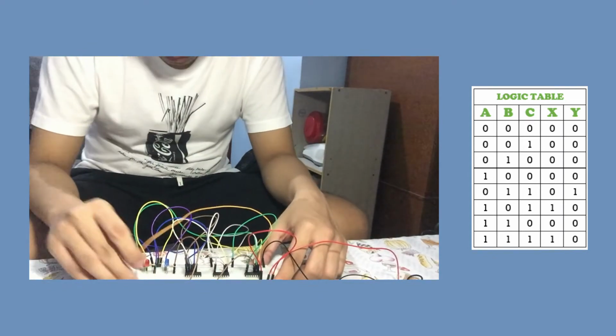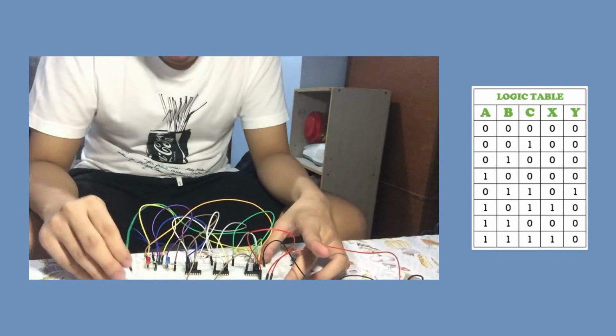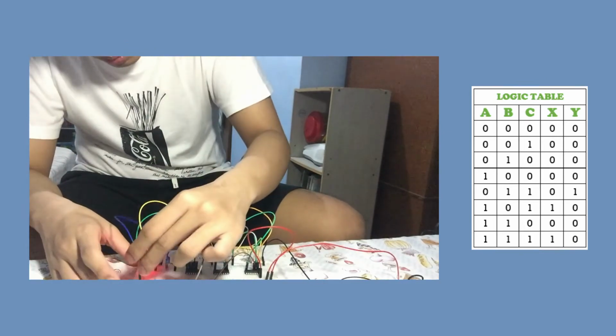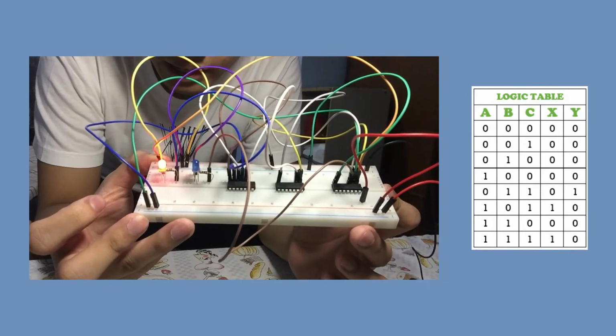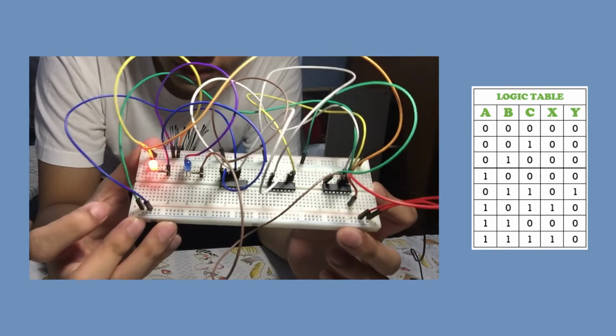Upon connecting inputs B and C to the source, the red LED lights up, meaning that Y is 1 and there is a tea output.